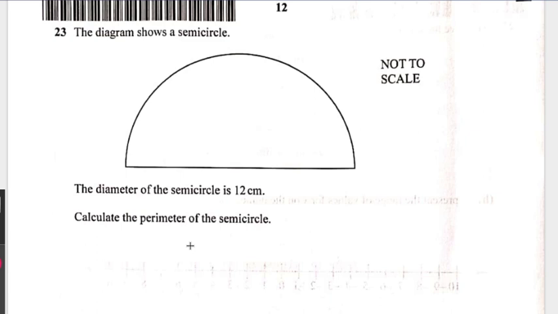Okay? Next one here, the diagram shows a semicircle. The diameter of the semicircle is 12 centimeters. Calculate the perimeter. Okay, so which means this is the center. From the diameter, to get the radius, we divide by 2. So that would be 6, right?